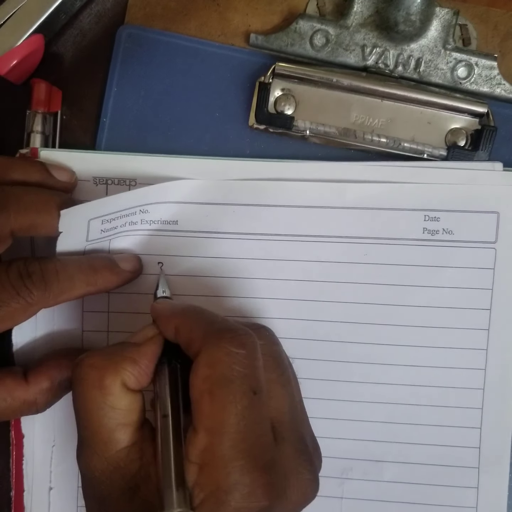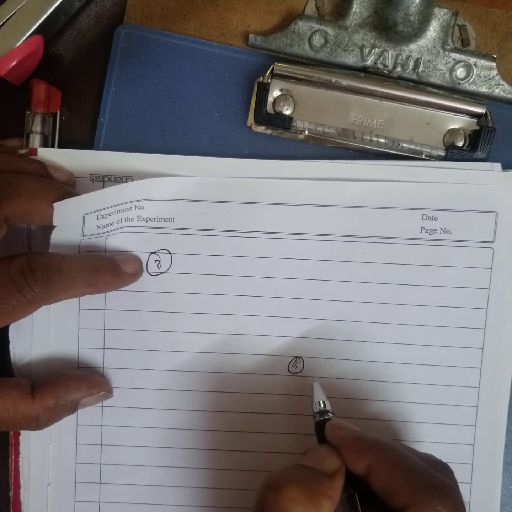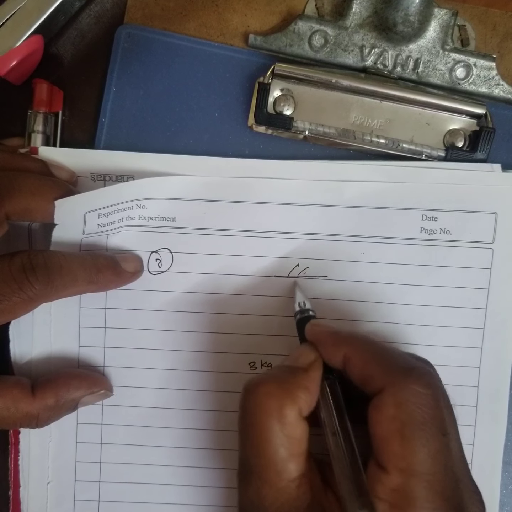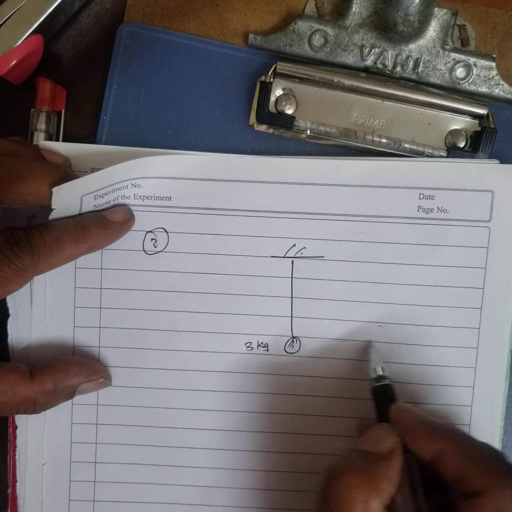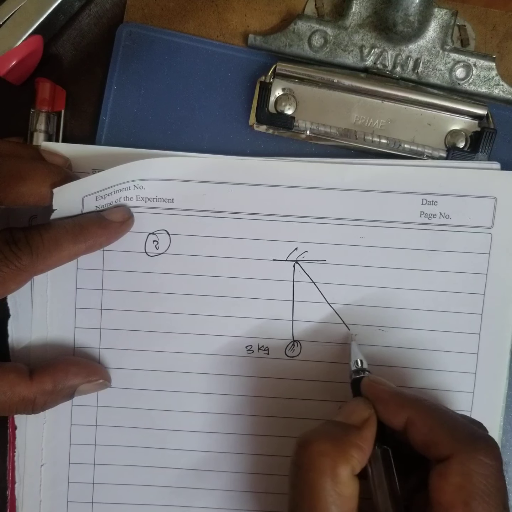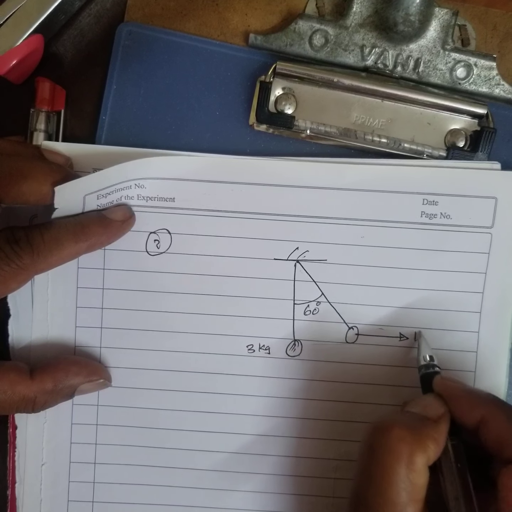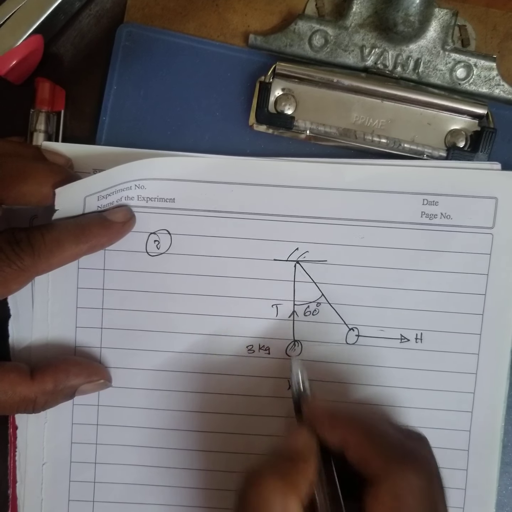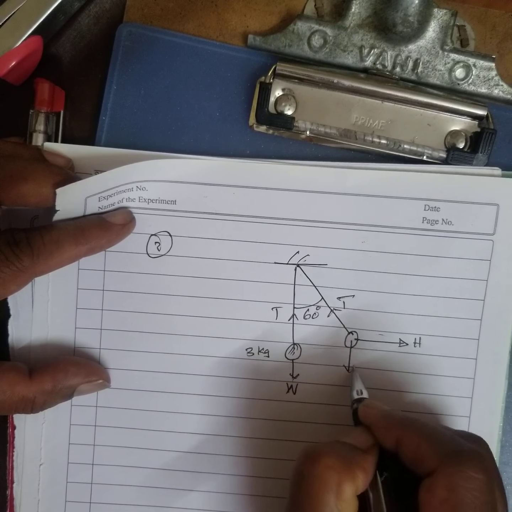See, there is a third problem they have asked. A simple pendulum of mass 3 kg is pulled aside. This is a simple pendulum, and this is the height. They pulled it sideways through an angle of 60 degrees. Here tension is acting upward and weight is acting downward, and they are equal. When I pull it here, what happens? Tension is this, and the weight of the body is this.